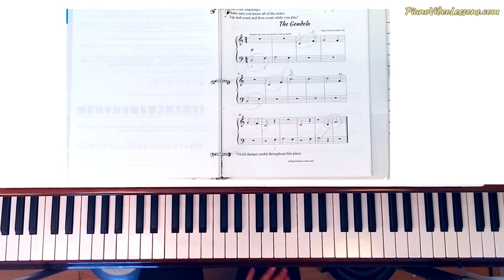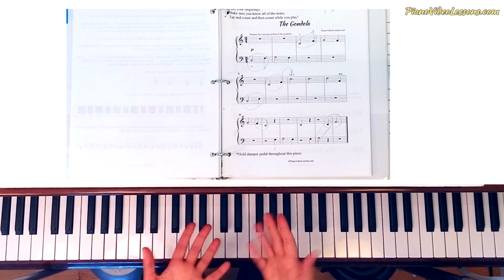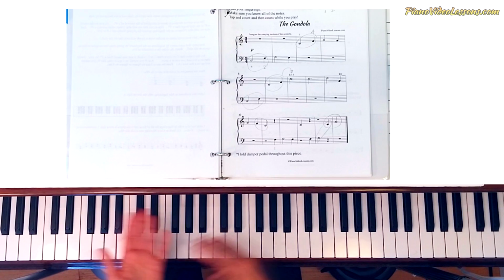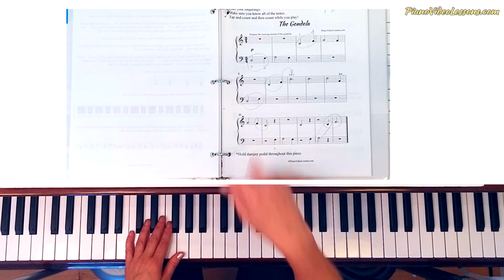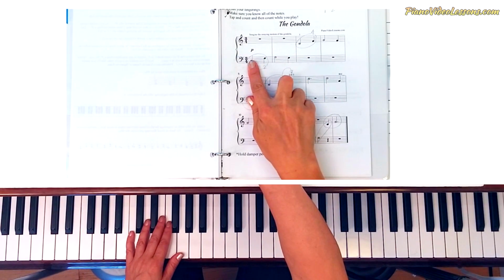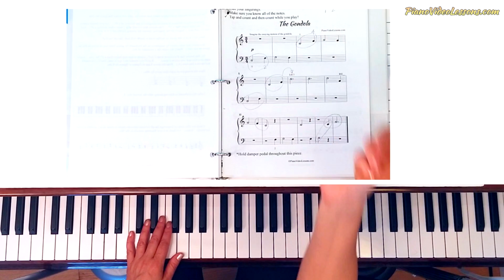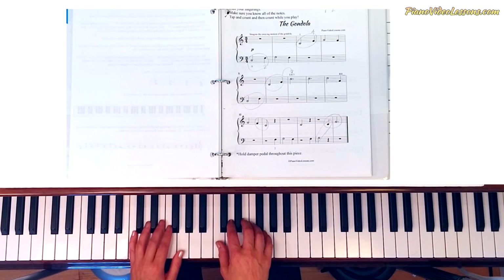And I'm pressing my right foot pedal down. This is called a damper pedal. If you have only one pedal, it's a damper pedal. If you have 3 pedals, you want the one on the far right. If you have 2 pedals, you want the one on the far right. So I'm going to play this piece quietly, and I'm imagining the swaying motion of the gondola.